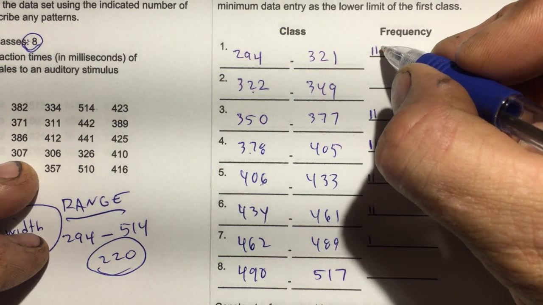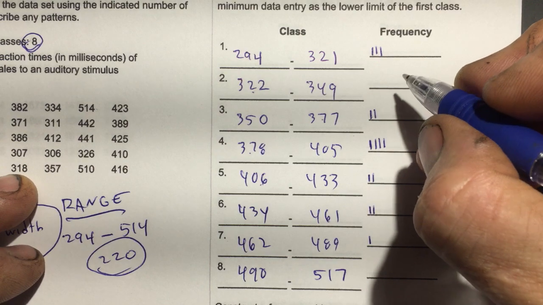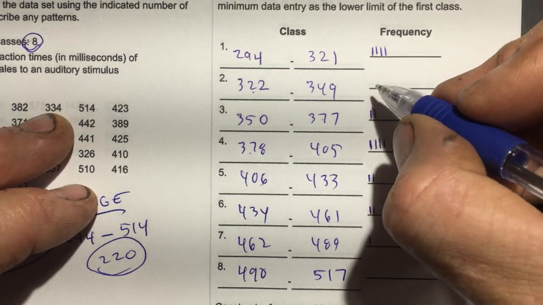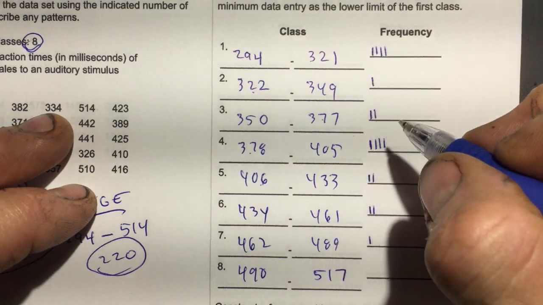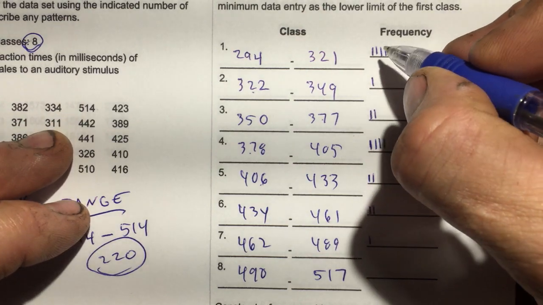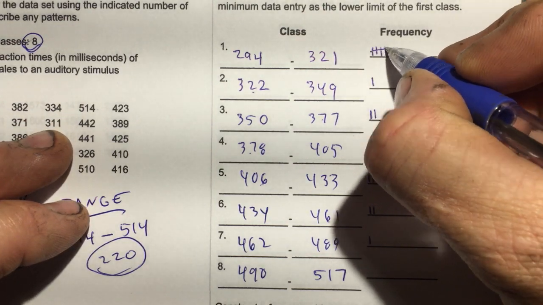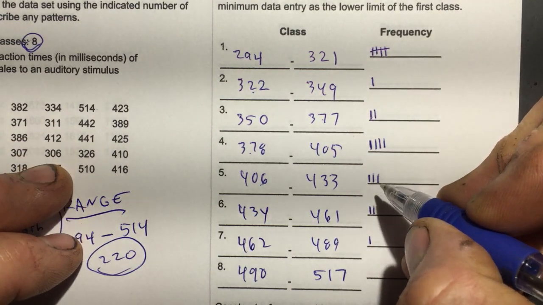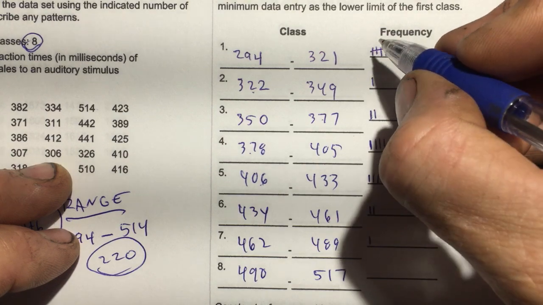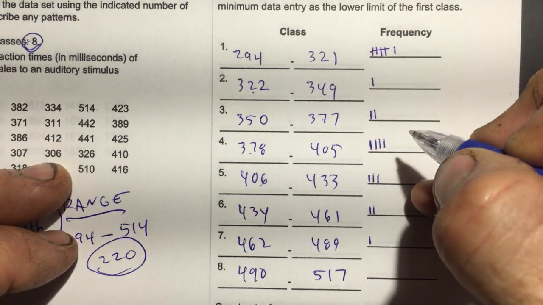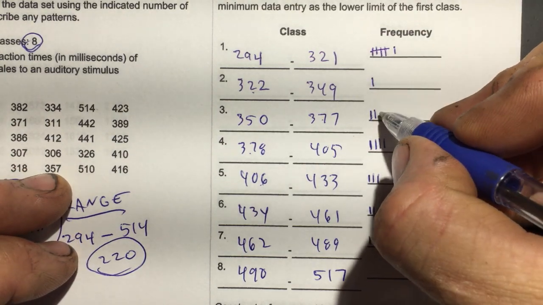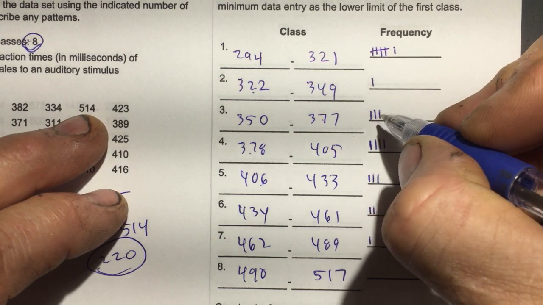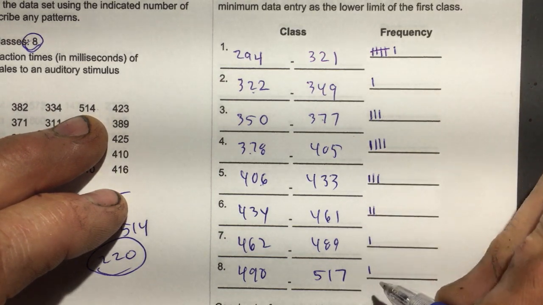307 be down here. 318, that's going to be in there. 334 is going to be in this one. Finally got one in that one. 311, it's going to be in here, isn't it? Bam. 412 right here. 306 in there. 357 right here. 514 right down there. Finally got one in that one.